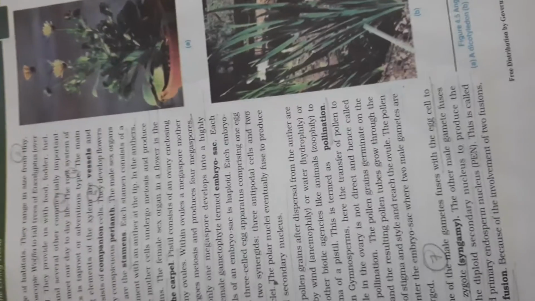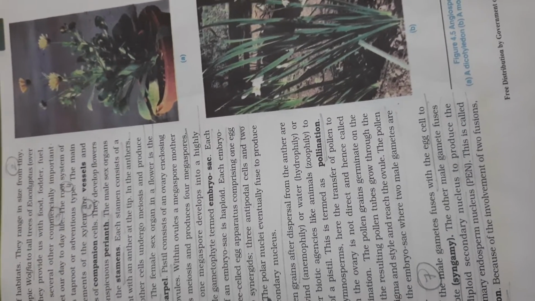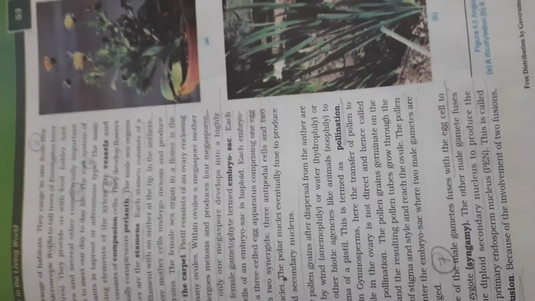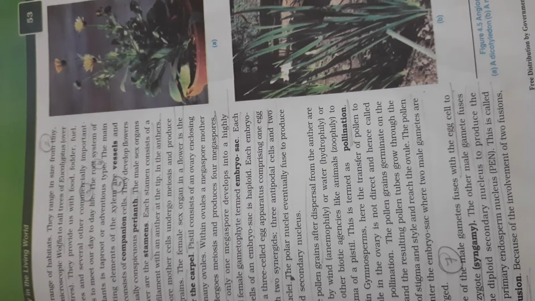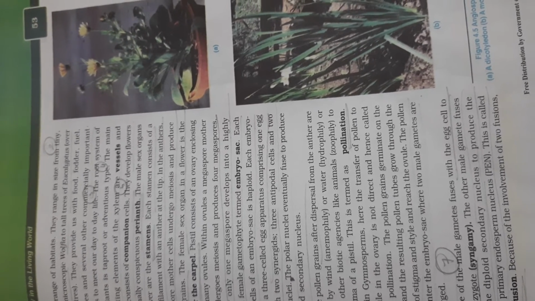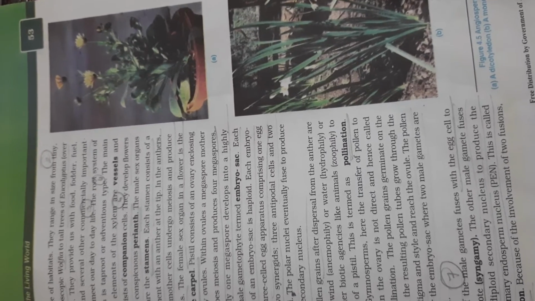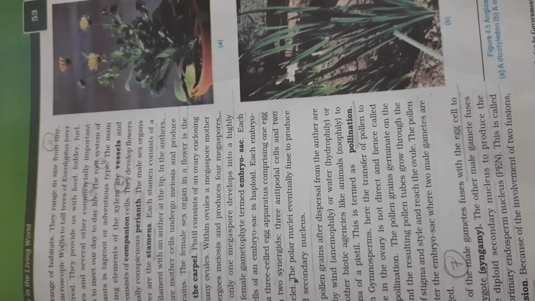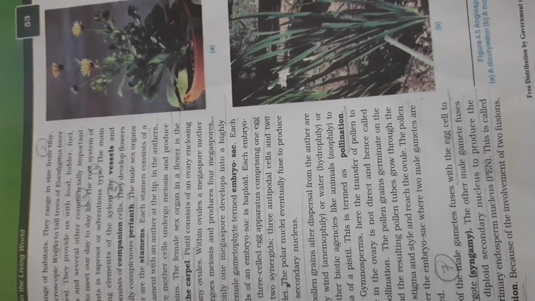And now gymnosperms, I've already explained to you all about gymnosperms. The main thing you have to remember is that gymnosperms are divided into three classes. They are Cycadopsida, which has cycas plants, Coniferopsida, Pinus plants, and Gnetopsida, which is called Gnetum. So these are the different plants which are present in the gymnosperms.